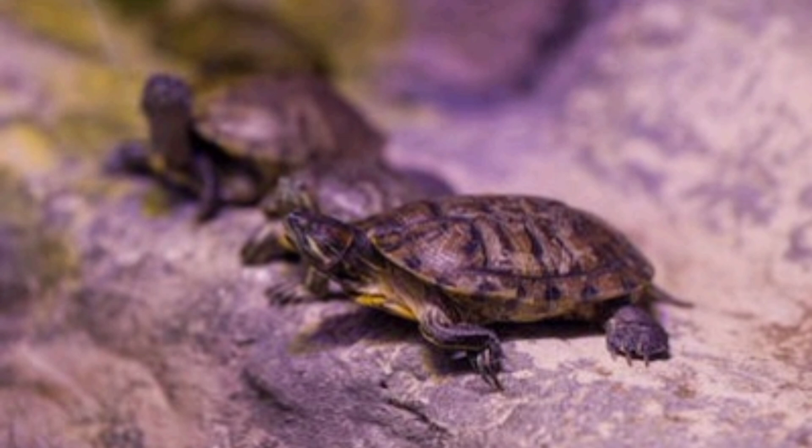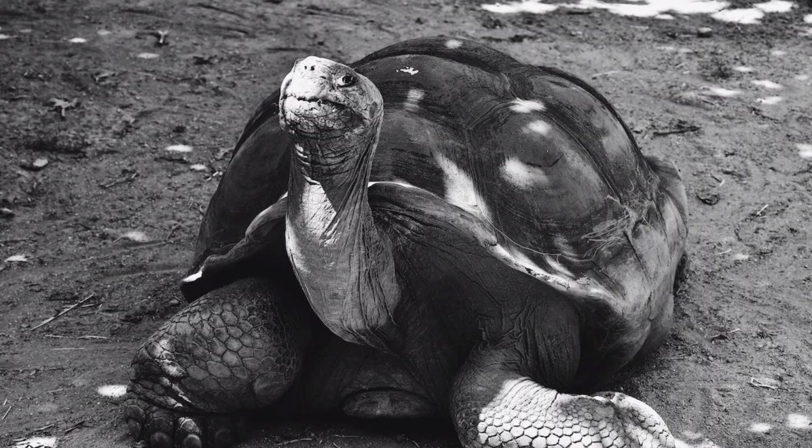This shell is soft at birth and hardens in a short time, about 2 weeks. Different types and species of turtles.